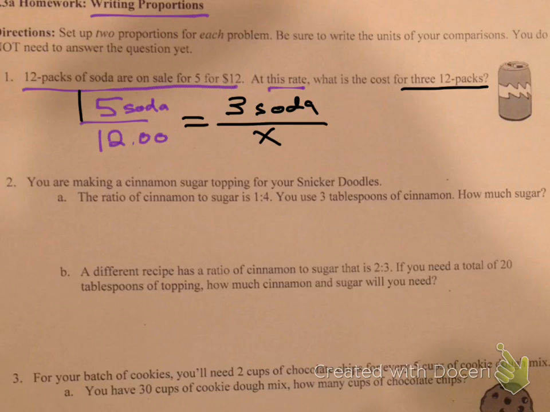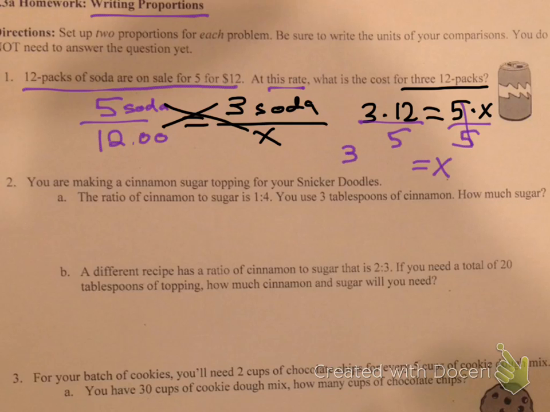But anyway, I think you remember that you can multiply here: 3 times 12 equals, multiply there, 5 times X. Then you divide. And you get 36 divided by 5, which ends up being about 7.2, I believe.